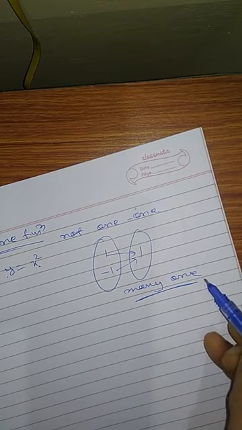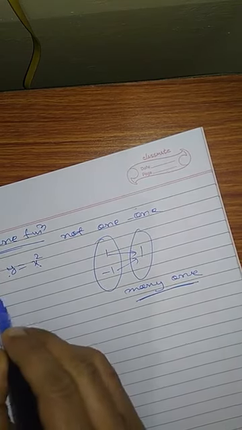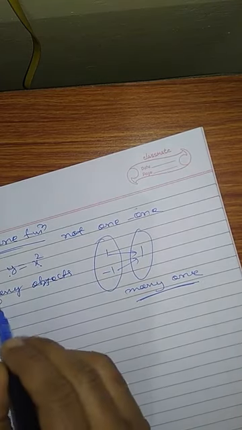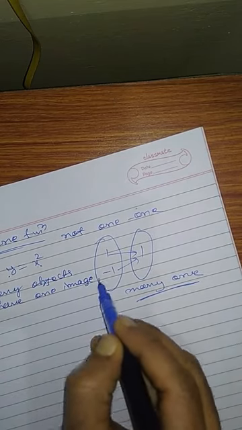That means many objects have one image. Many objects have one image. That is a many-one function.